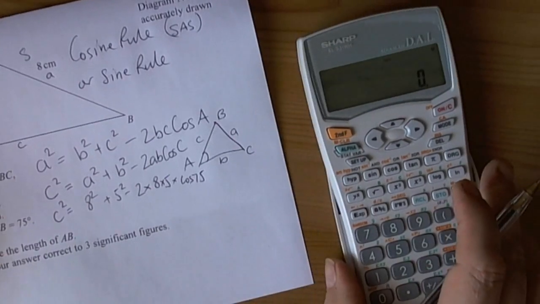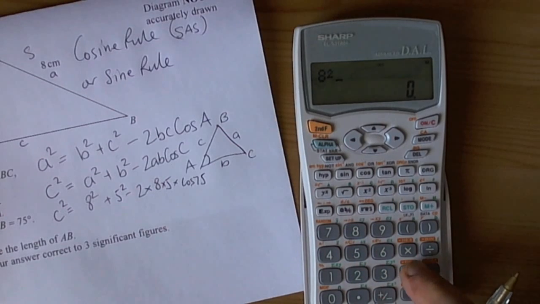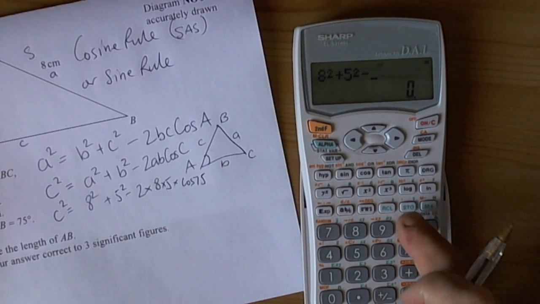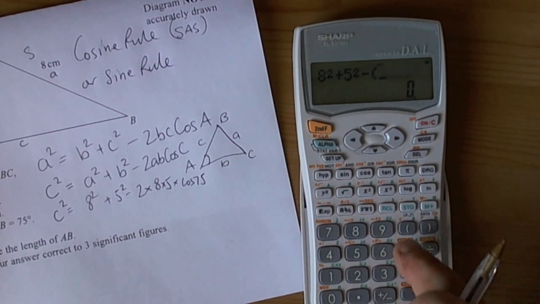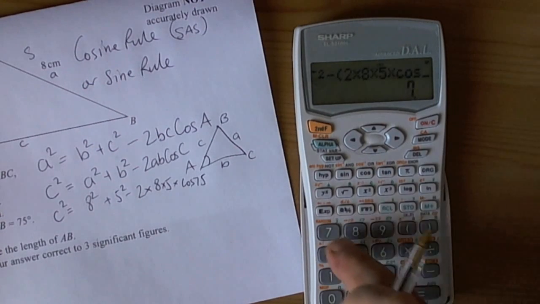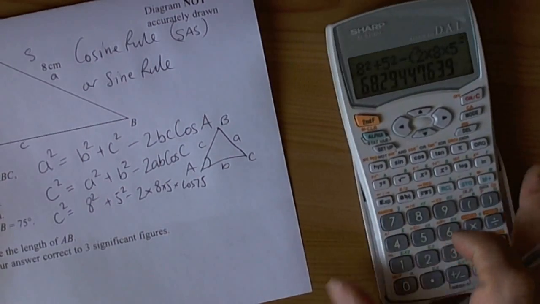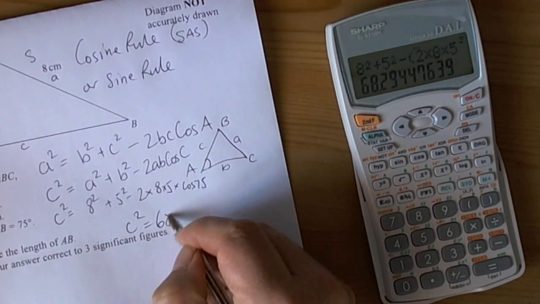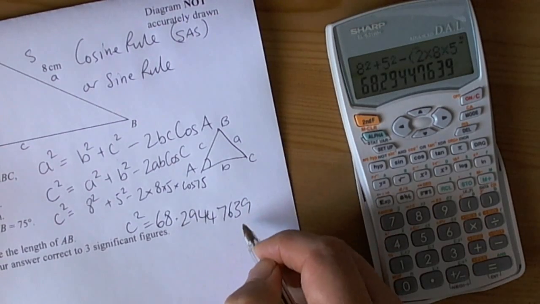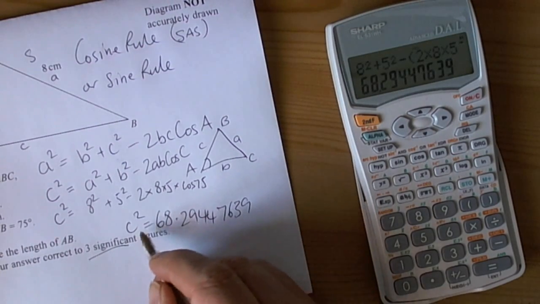So then we get our calculator and we make sure it's working in degrees mode. So we've got 8 squared plus 5 squared, take away, now on this particular calculator I put this in a bracket, so 2 times 8 times 5 times the cos of 75, close the bracket, press equals, which gives me an answer of c squared equal to 68.294447639. I write down the whole answer because I'm going to round in a minute to 3 significant figures, and we never round until the final answer.